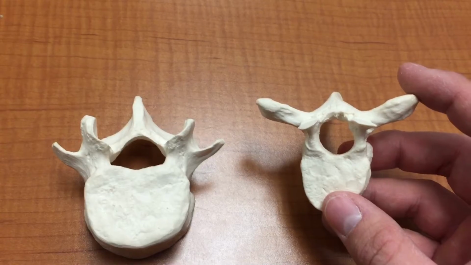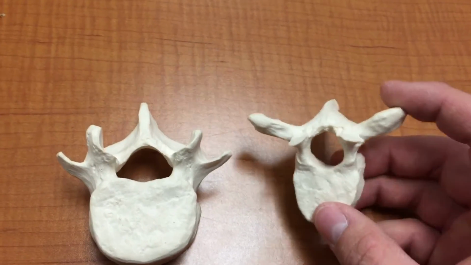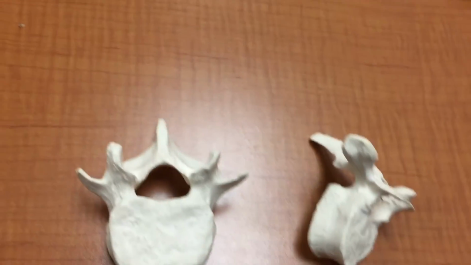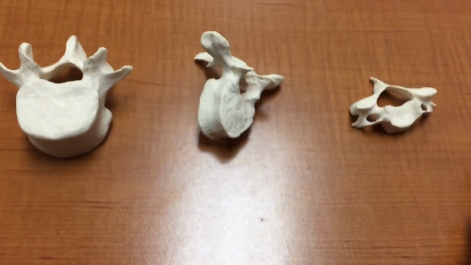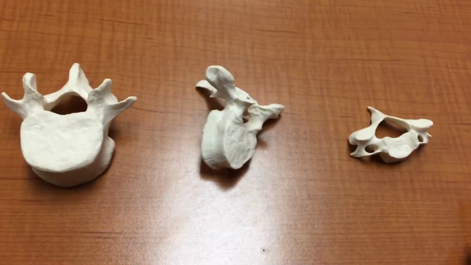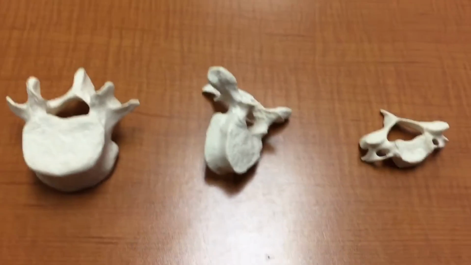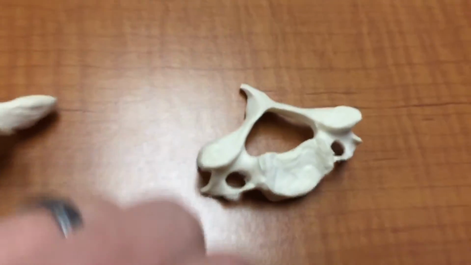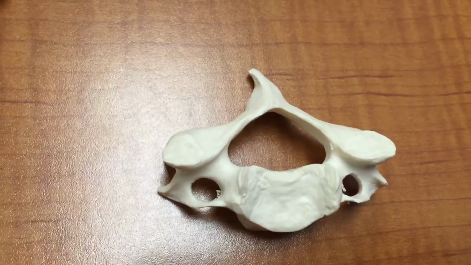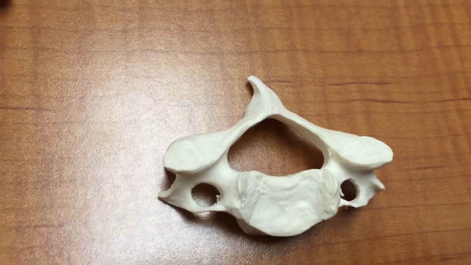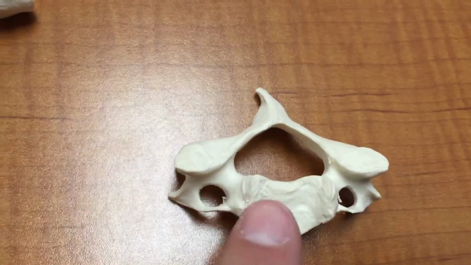Some other things that you'll need to be able to identify: you should be able to identify the difference between the three major regions of the vertebral column. Over here on the right, we've got a pretty typical cervical vertebra. Cervical vertebrae are generally pretty small. The body is really, really small.